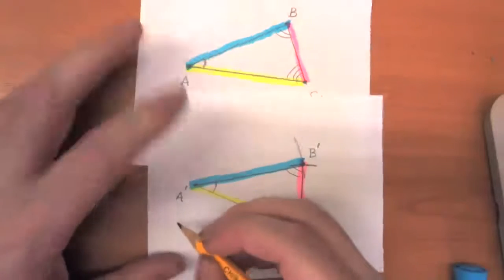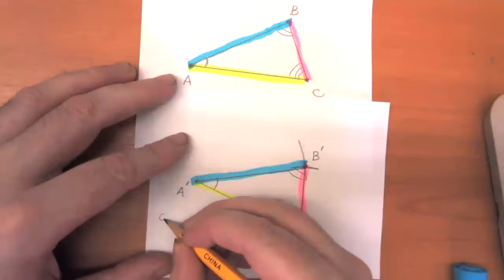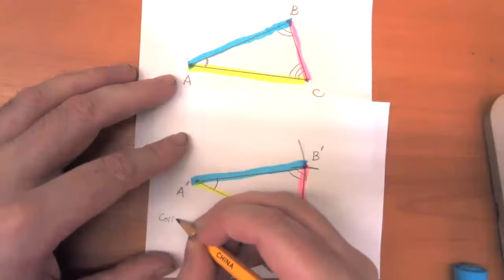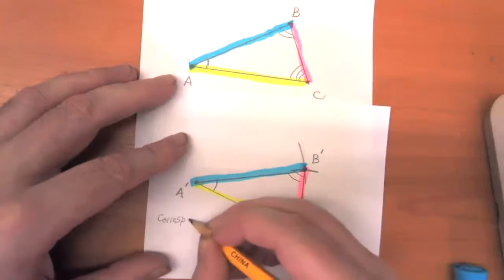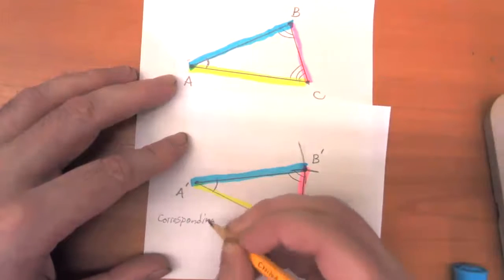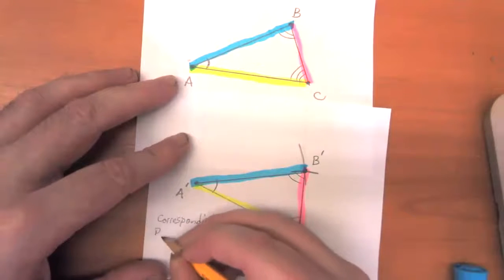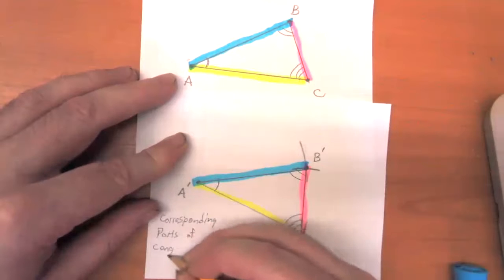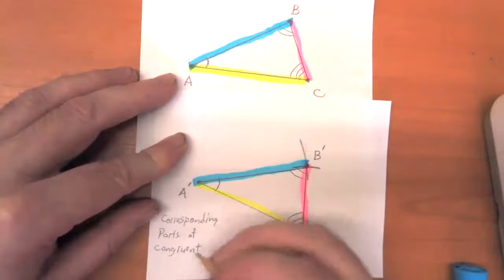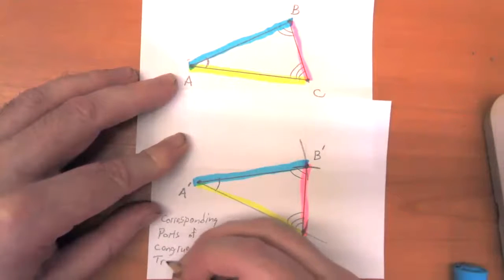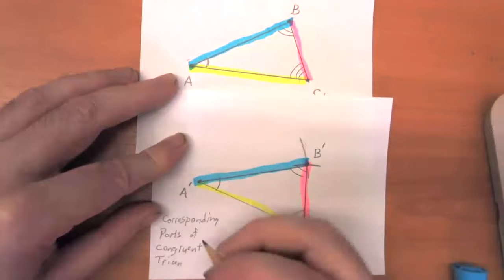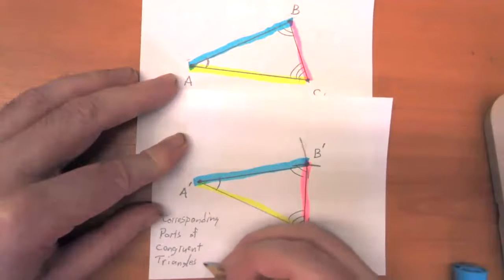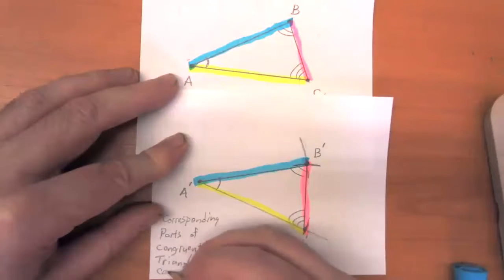And the idea here has a special name in geometry because it's such a central idea. The idea is that corresponding parts of congruent triangles are congruent.